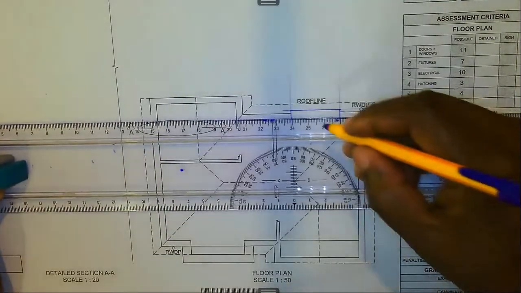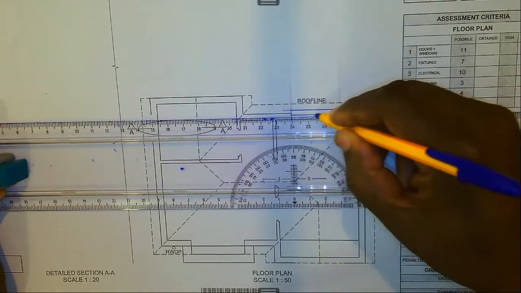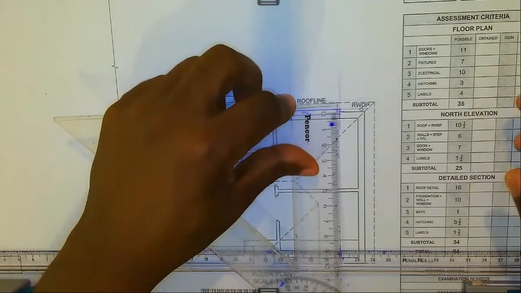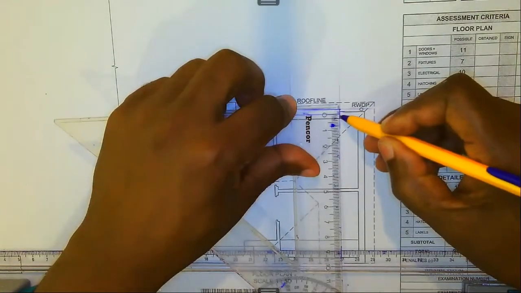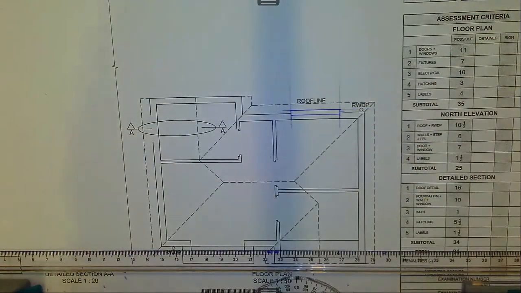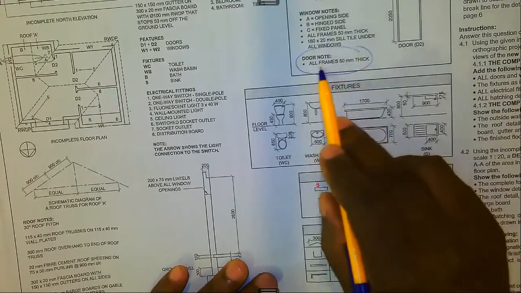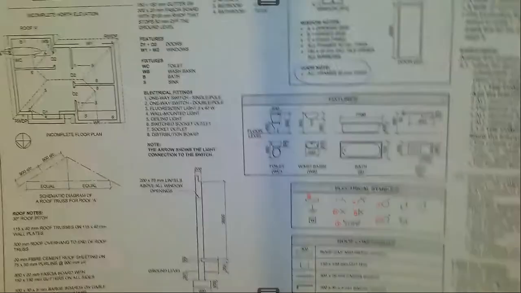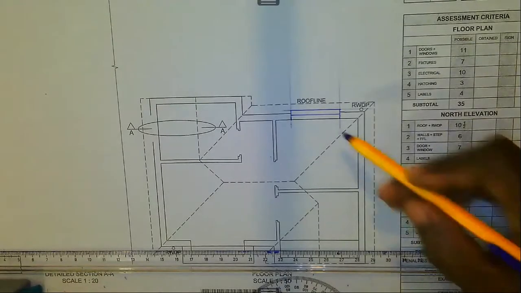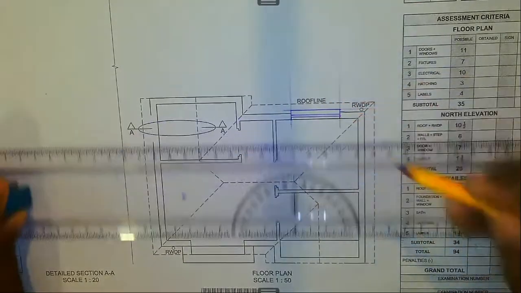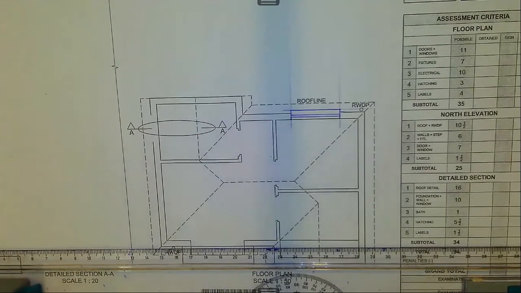But once we have done that, we can now insert the frame right in the middle of the wall. The frame is normally 1 millimeter, which translates to 50, okay? Right, and we get that information from here. Note, all frames are 50 millimeters thick. So we take that, then we measure 1 millimeter, like this. There you go. We have got now the frame in position.